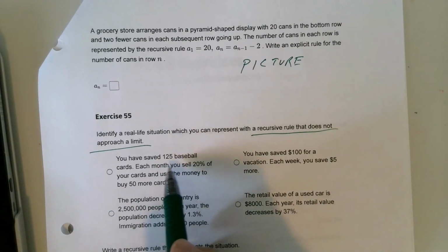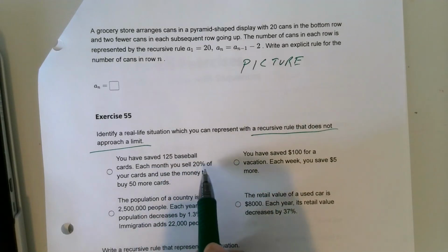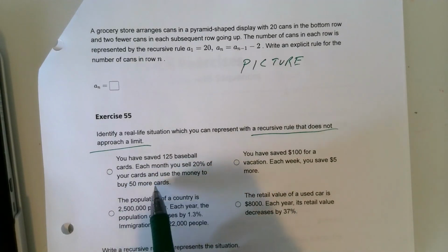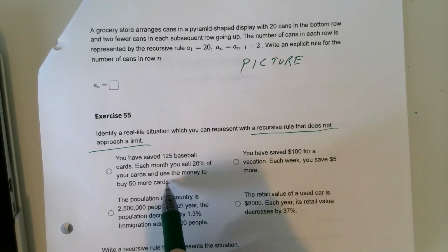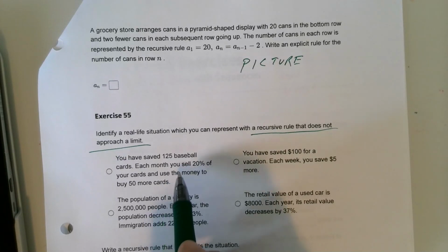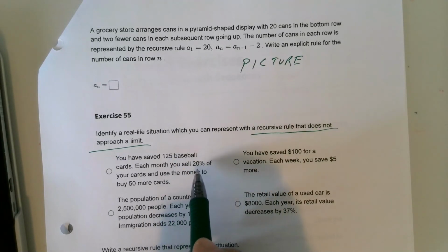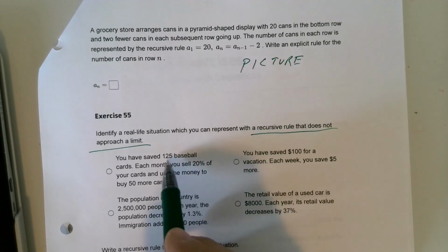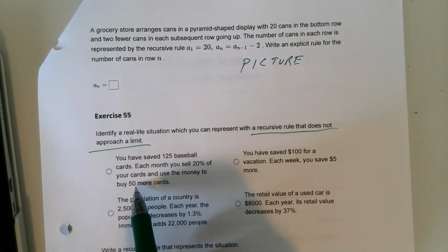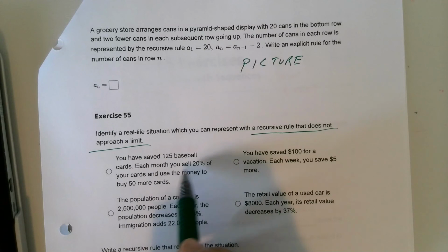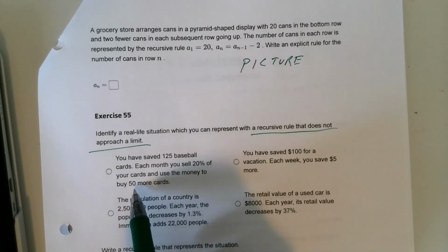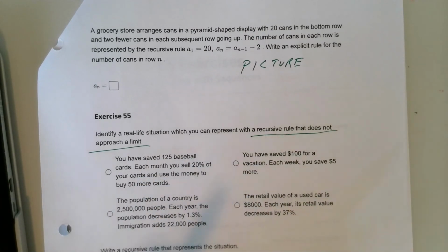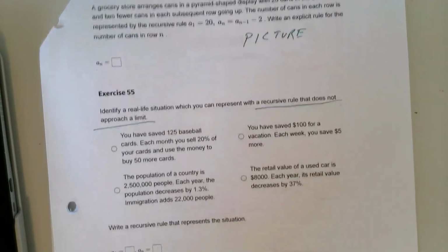It says you have saved 125 baseball cards. Each month you sell 20% of your cards and use the money to buy 50 more cards. So that one's showing you that you're going to sell 20% of that, but you're going to use that money to help you buy 50 more cards. Okay, so think about how that generates out as a sequence or as a pattern.